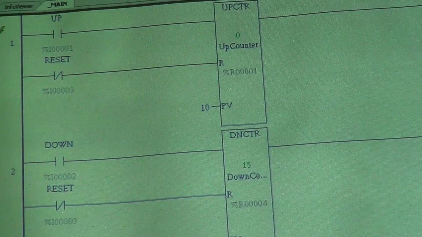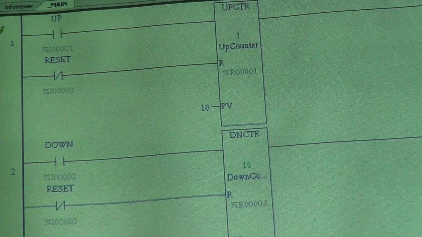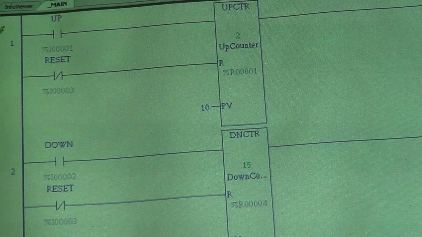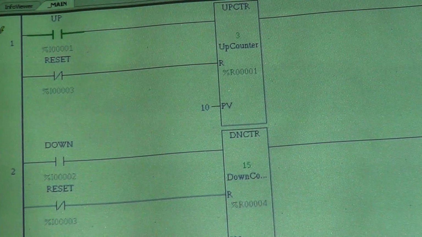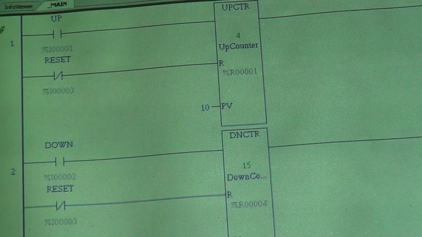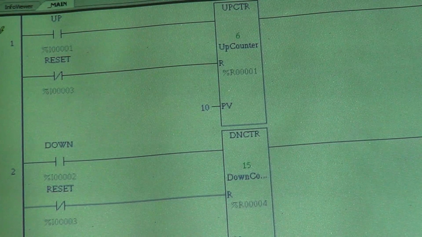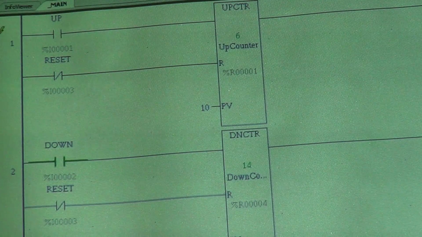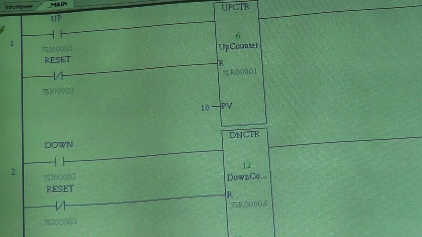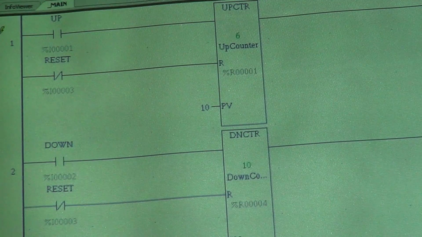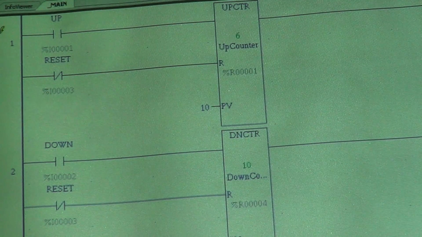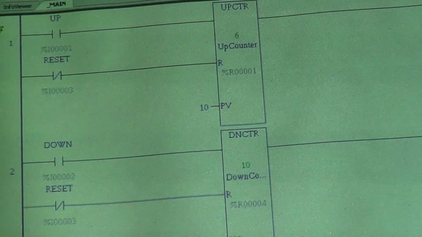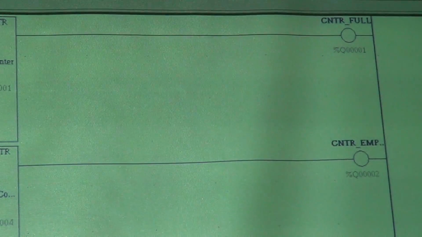Alright. Now let me push the button, goes up. As soon as my input turns on, the up counter counts up. Now, we'll do the same thing for the down counter. It's counting, counting, counting. So my up counter shows a value of 6, my down counter shows a value of 10, and I look over here at the outputs, both of them are off.